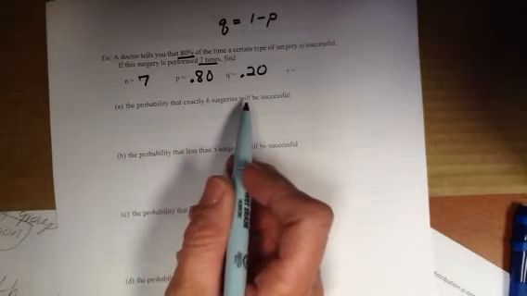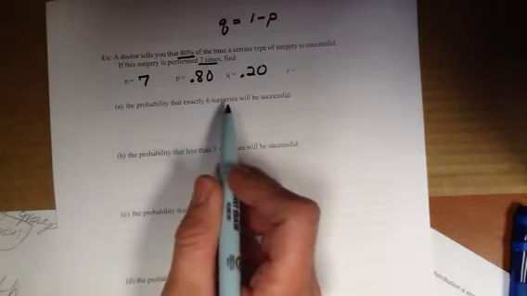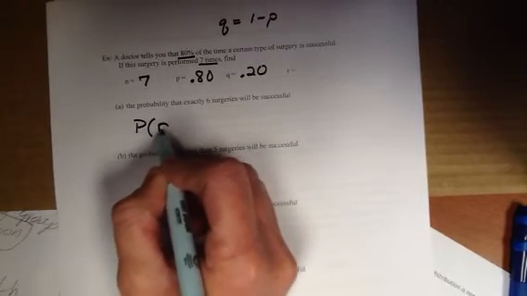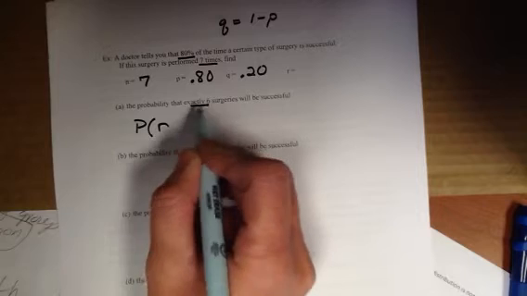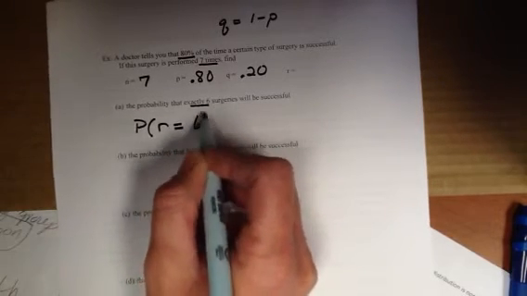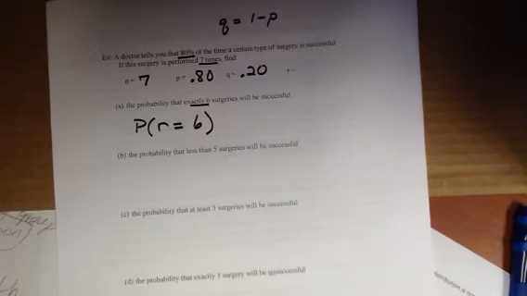Alright. Now when we set up finding the probability, 2 things you want to always do. Always set up a probability statement, okay? And that will help you determine what you're putting in your calculator. So the probability that exactly 6 surgeries will be successful, when I set this up as a probability statement, I'm trying to find the probability that r, when it says exactly, that means equal. Exactly means equal. So probability that r equals 6.